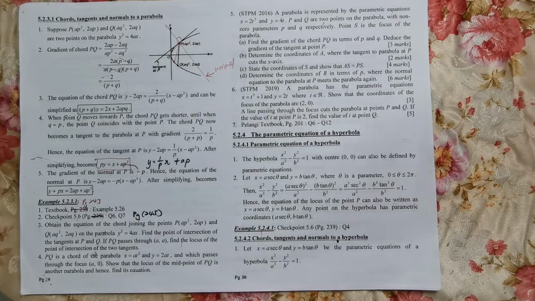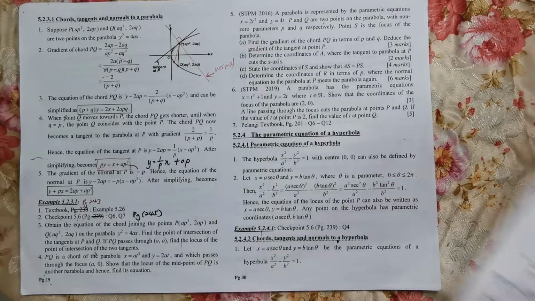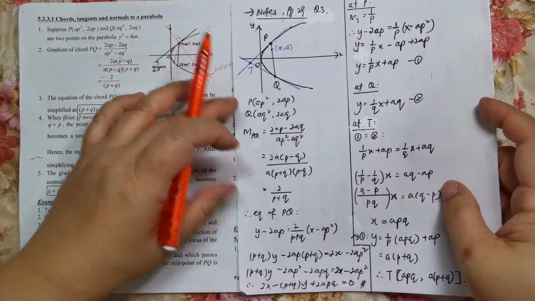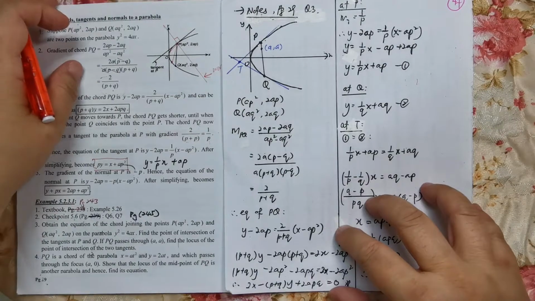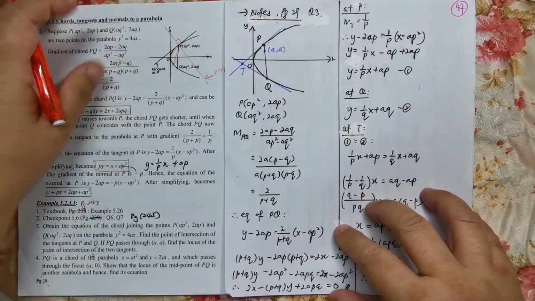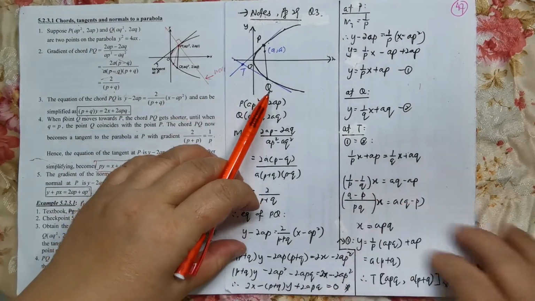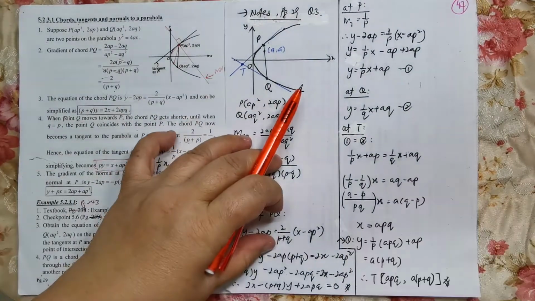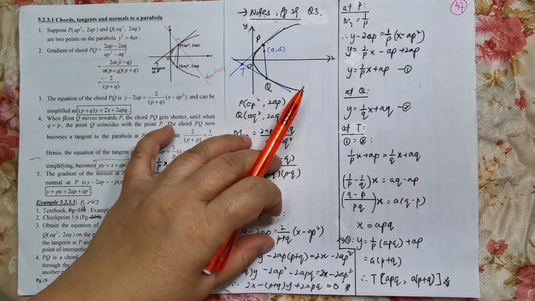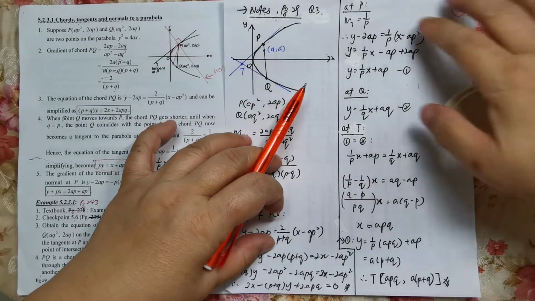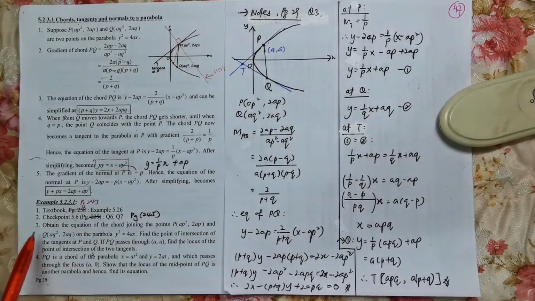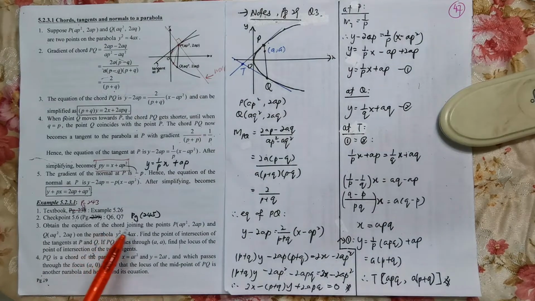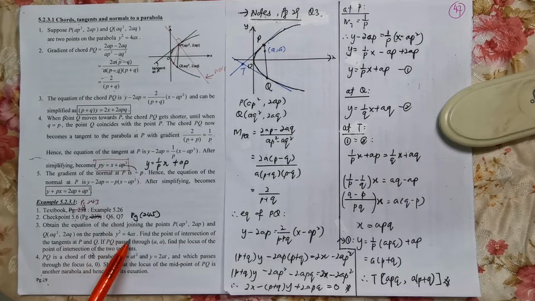Question 3 here. Obtain the equation of chord joining the point P and Q on the parabola y squared equals 4ax.